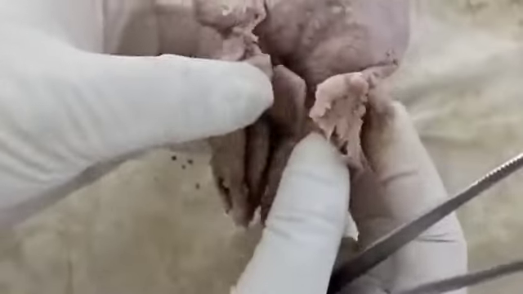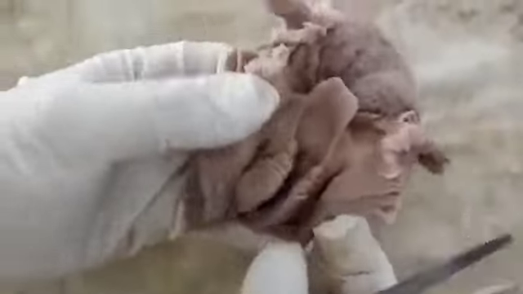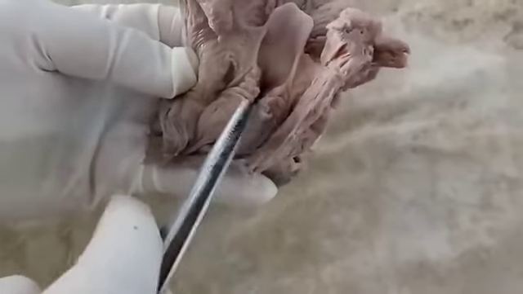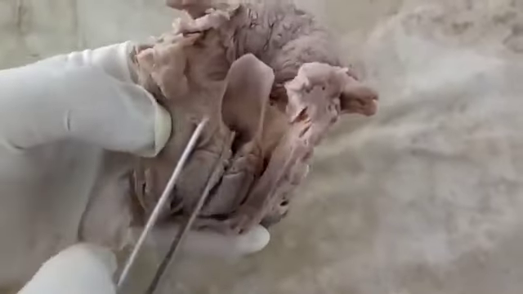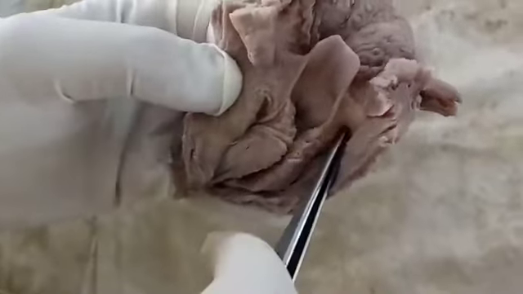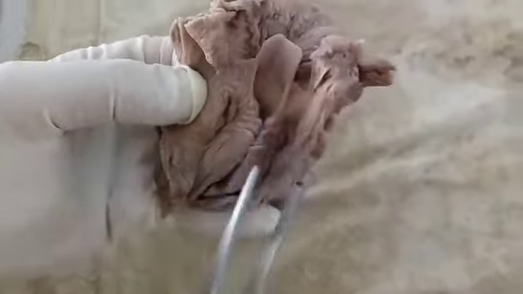In this section we can see from behind. So this is the inlet of larynx. Anteriorly epiglottis, posteriorly is the interarytenoid fold of mucosa, and on each side this is the aryepiglottic fold. On each side of aryepiglottic fold is the location of pyriform fossa.